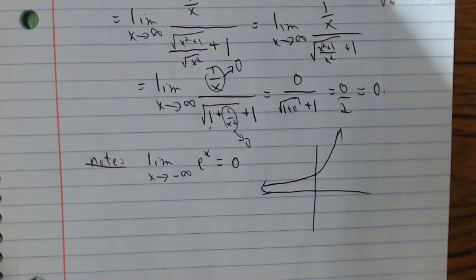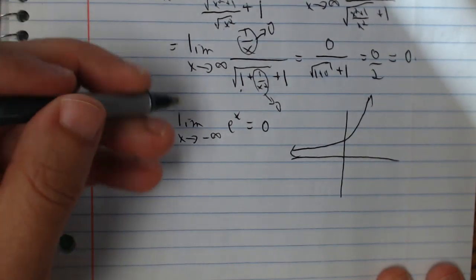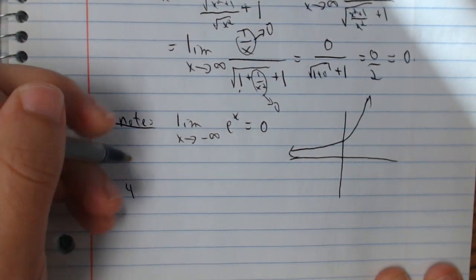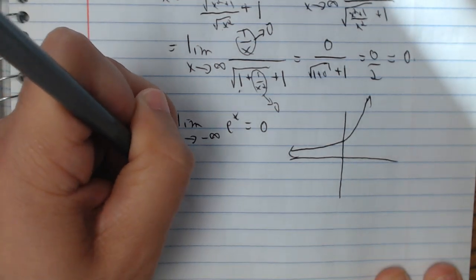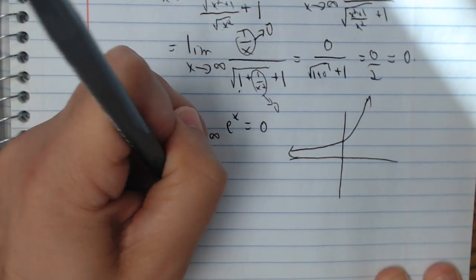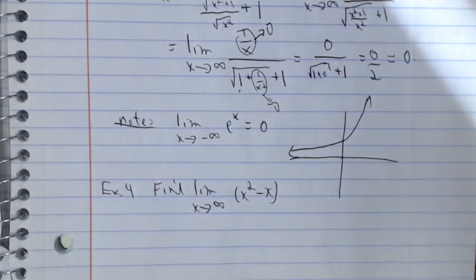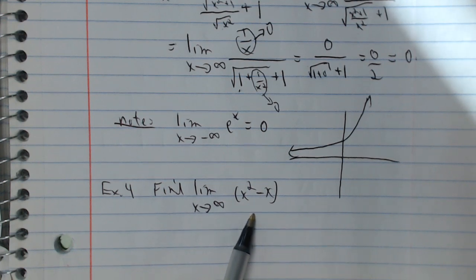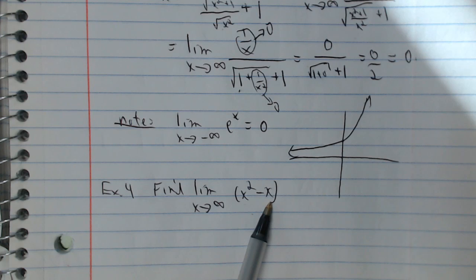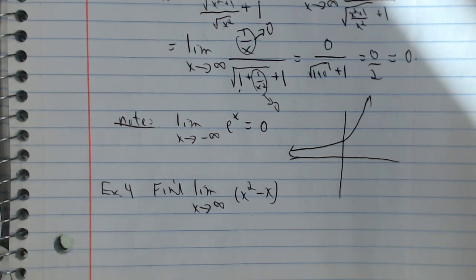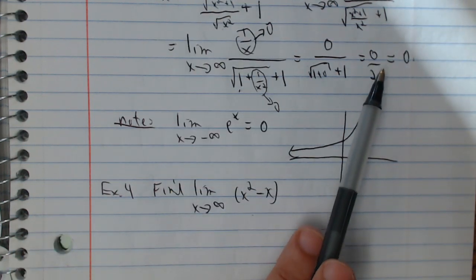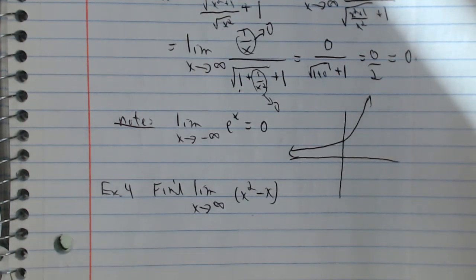So the last example will be pretty straightforward if you know what you're doing with it. If you don't, it might take some time here. So find the limit as x goes to infinity of x squared minus x. Once again, if I use direct substitution, I will get infinity minus infinity, which I can't say is a number, right? It's not 0. It's like in example 3, it just so happened that it became 0. But anytime you have infinity minus infinity or infinity divided by infinity, we don't know what the outcome is.